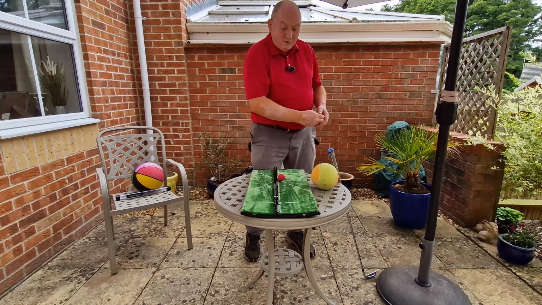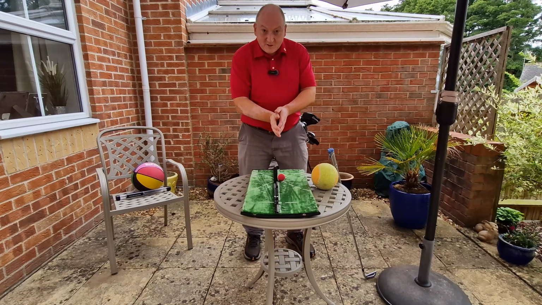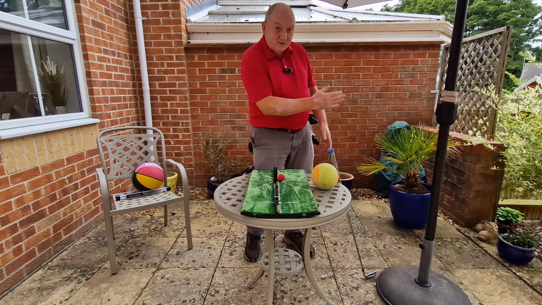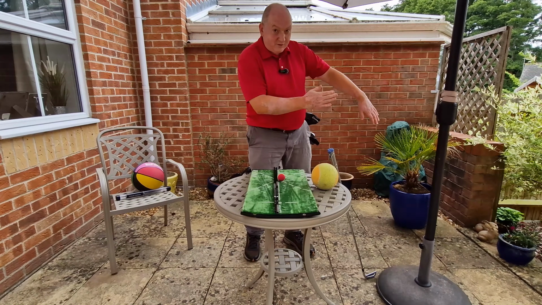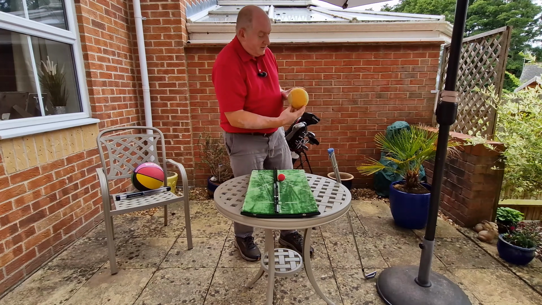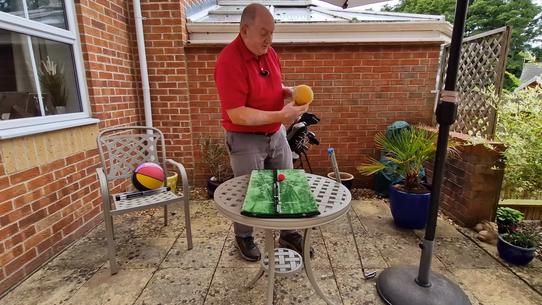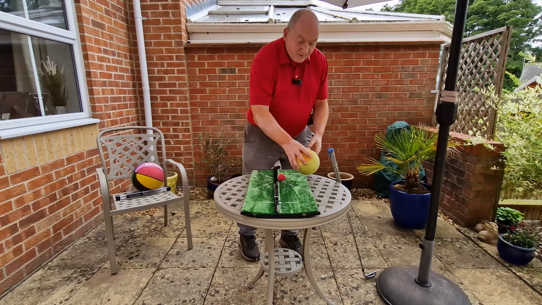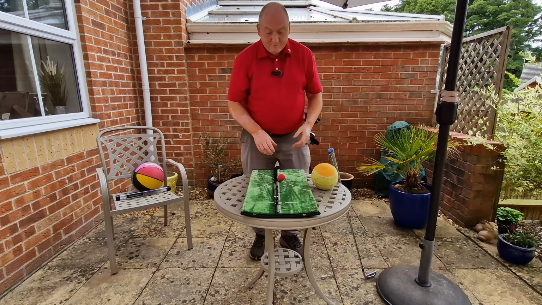I've just adjusted the face angle ever so slightly, so when I hit, it starts just left of target. I'm swinging left of target, I put a little bit of tilt on it, and it'll spin in and come nicely back. It's a controlled way of playing.